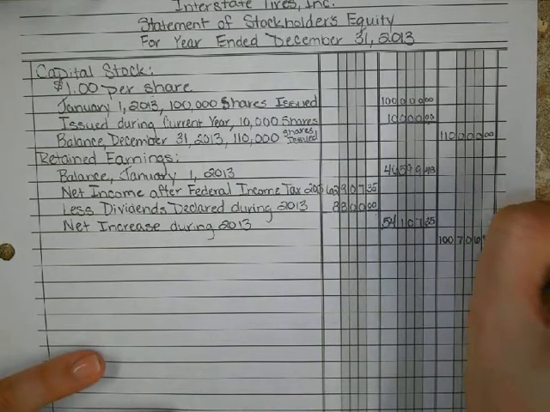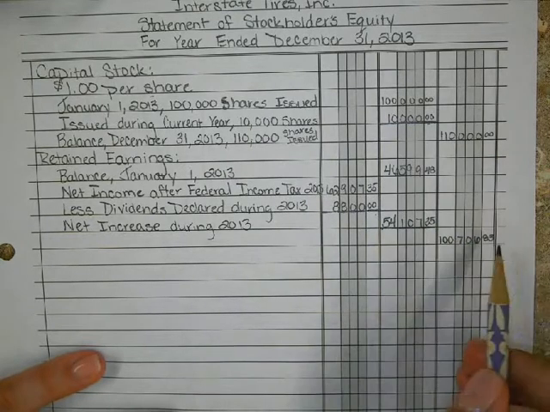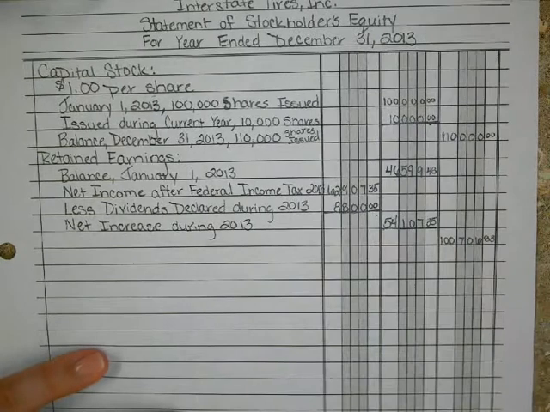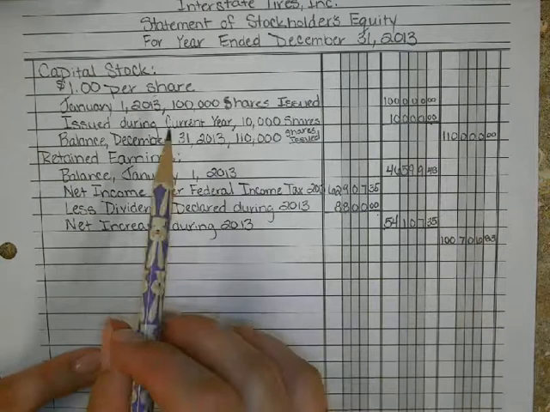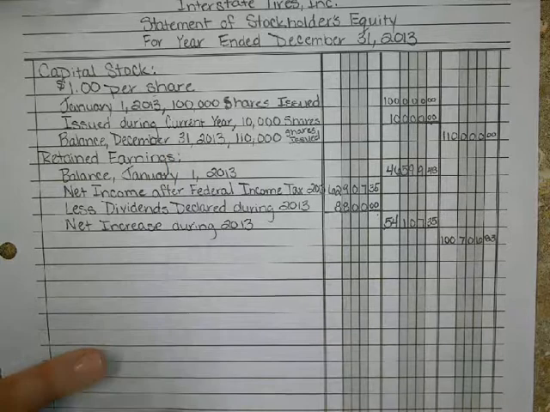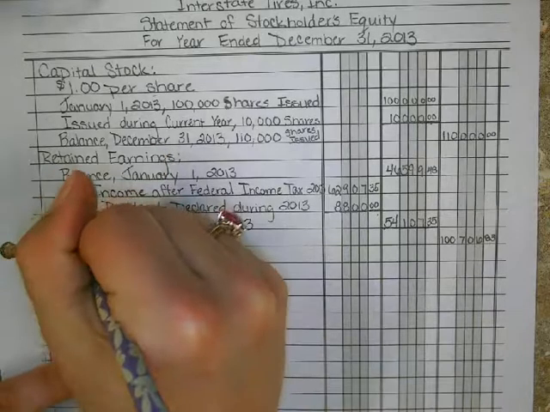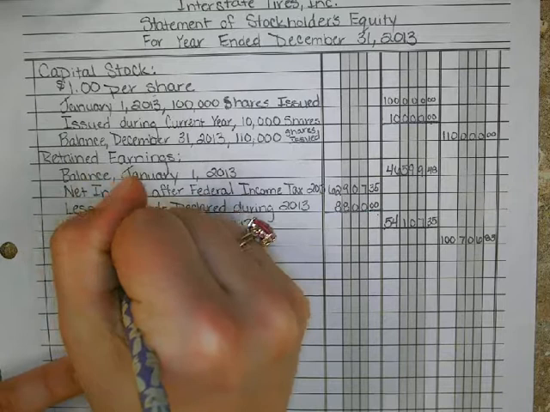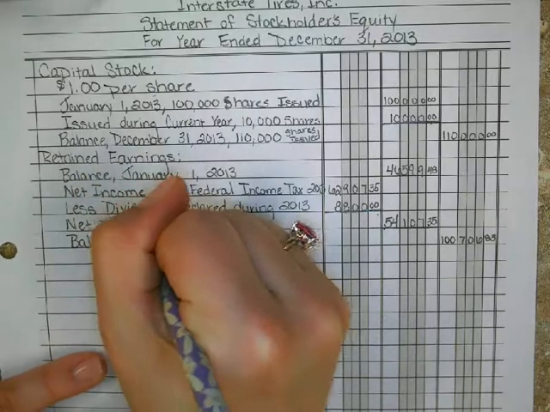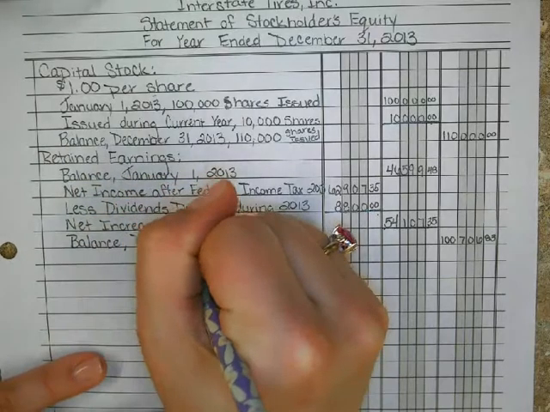And what is this number? Look up here. It's my balance. My balance when? At the end of the year, so December 31st.